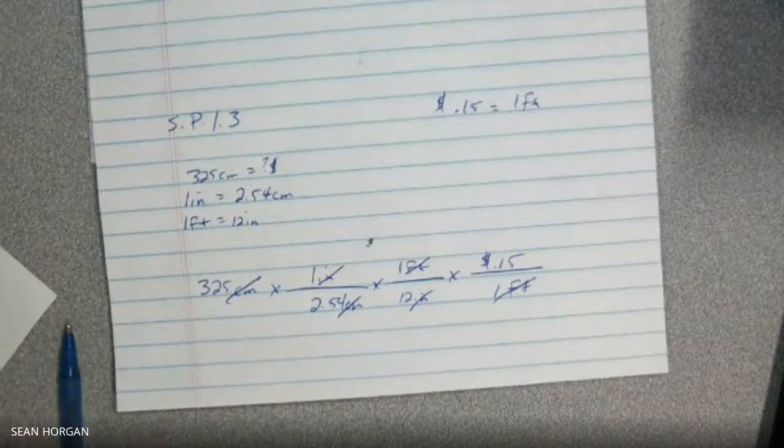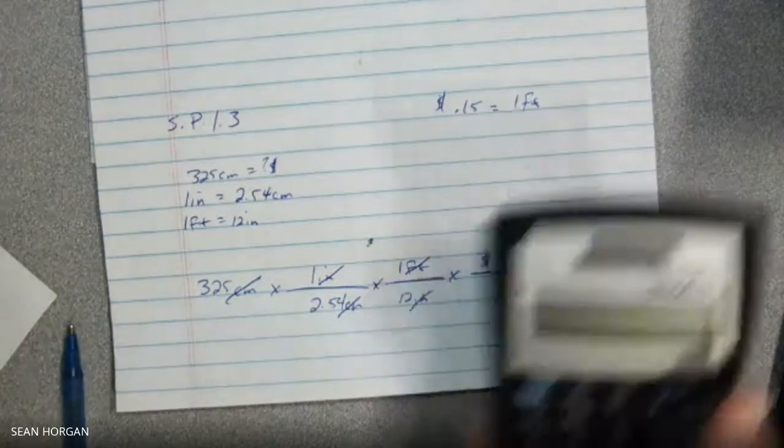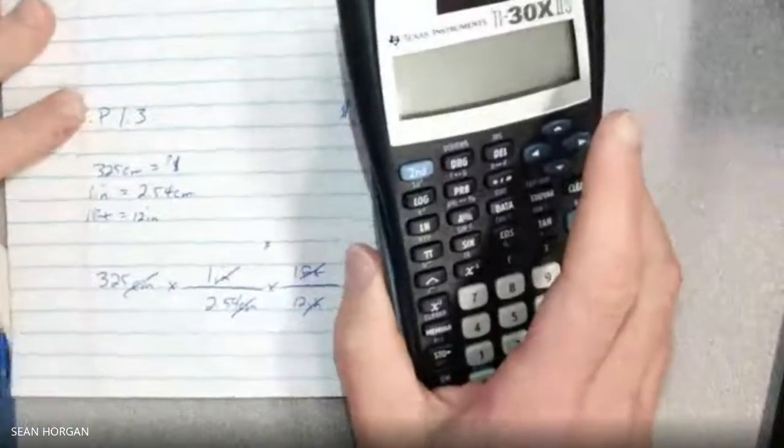So here's what we're going to do. We'll do our math in front of me so you can see it. Whoops, sorry, wrong way, right? Okay.